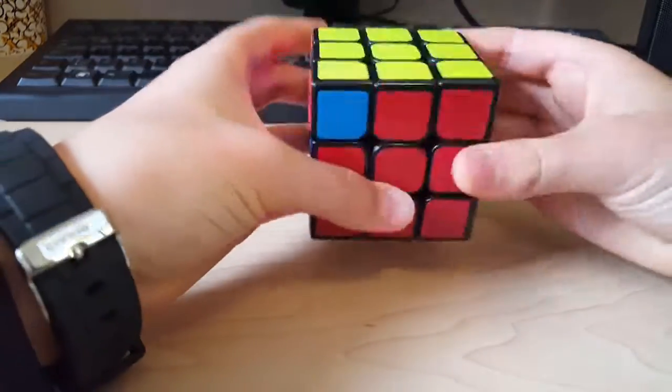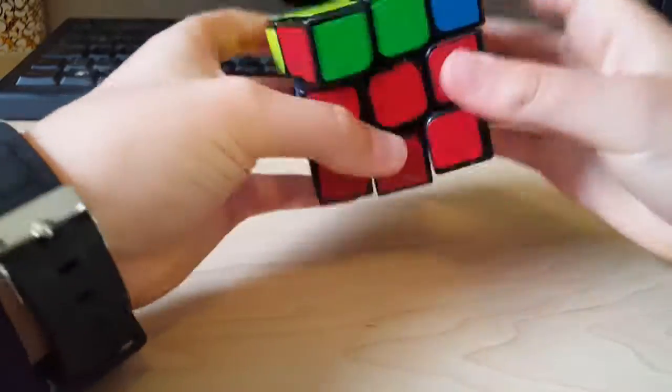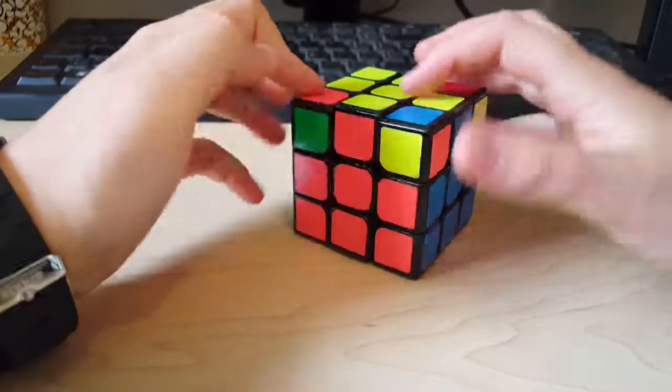Oh, no, we need to do it again. See, we just keep on doing that algorithm, and again, until they're in the right place but not oriented.